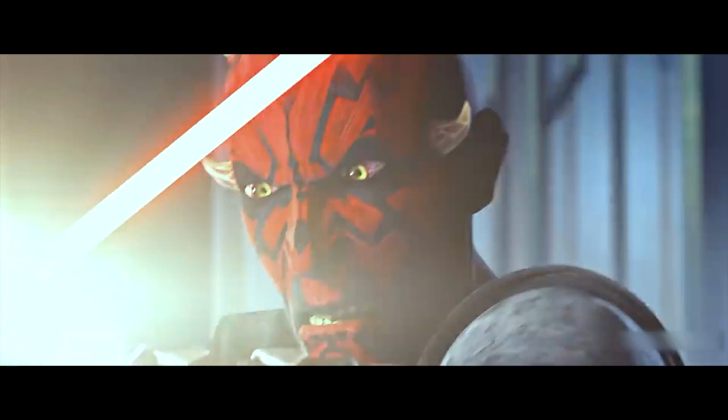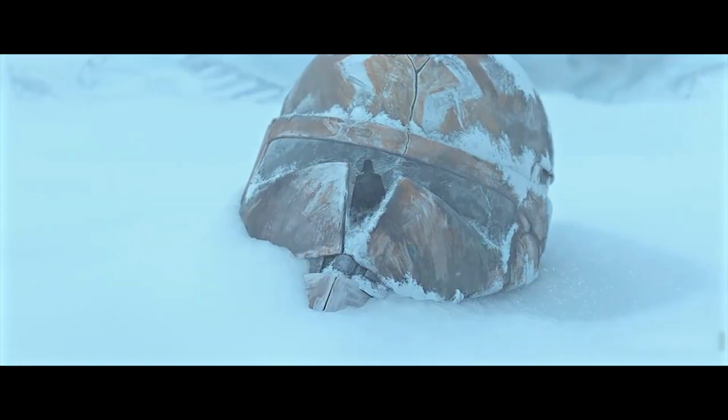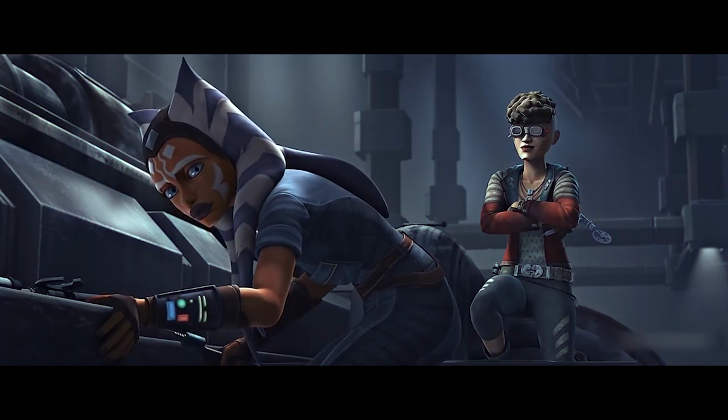When Vader retorts that revenge is not the Jedi way, Ahsoka states that she is no Jedi. Ahsoka Tano is able to match Vader in the fight, and even destroys half of his mask in the process.